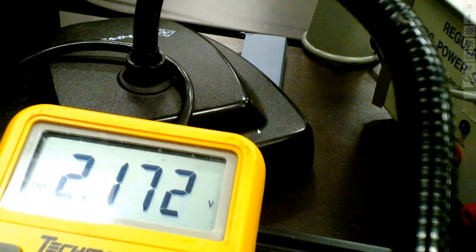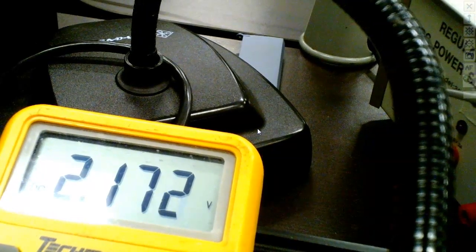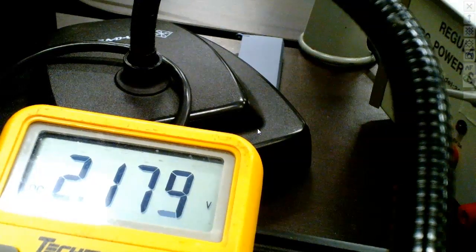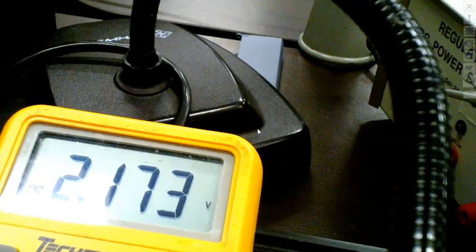Across the diode. So the diode is dropping the other alternation, right? It's dropping the positive alternation, so the negative alternation should be getting through. But when I take my meter and put it across the resistor, it's showing me this. And I don't know what I'm doing wrong.